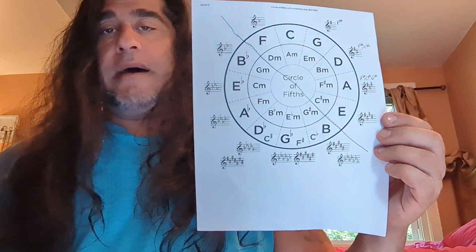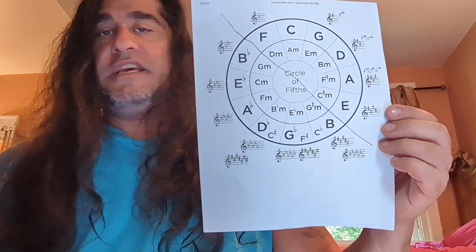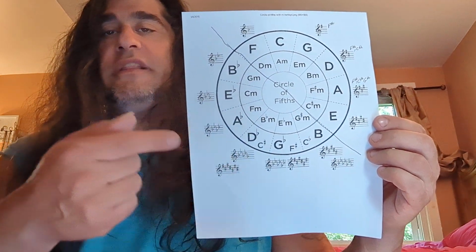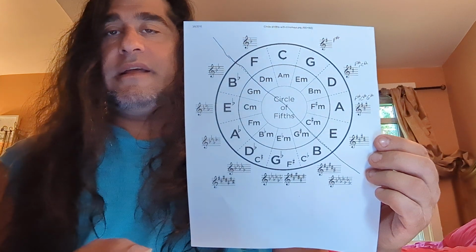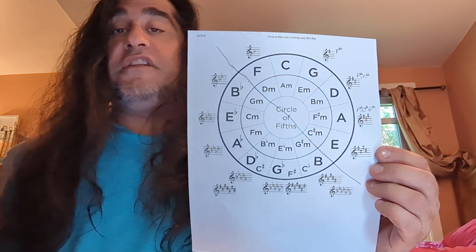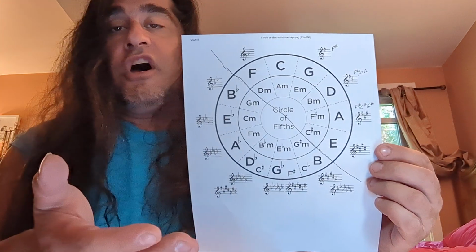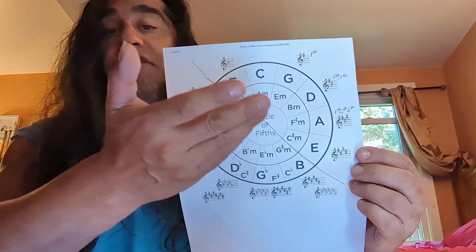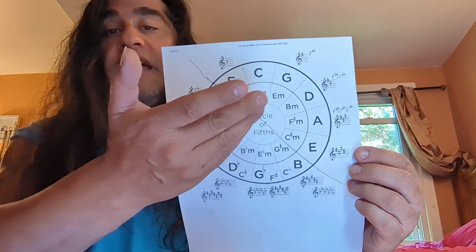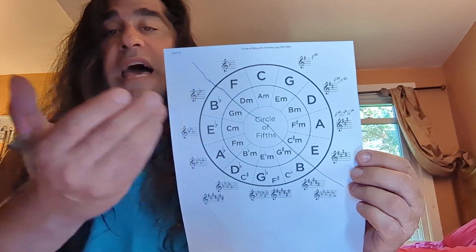And when you get to that point where you know everything in these keys you're playing in, again, you don't really need to know what's in the keys you're not playing in. You're never going to use them. If you need a chord from one of those keys one day, you just go and use it. But what you need to know is how the key of C relates to the key of D, and how the key of C relates to the key of B flat.